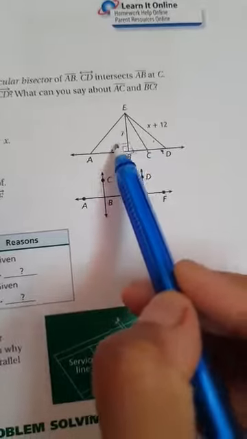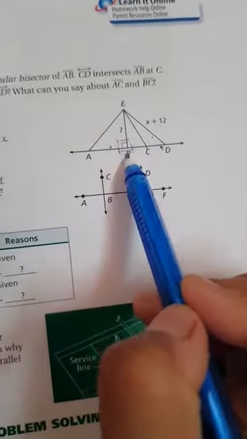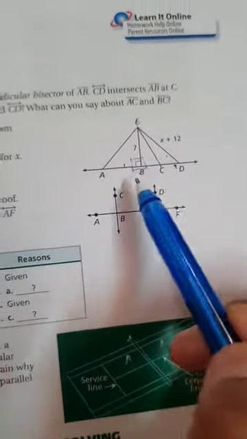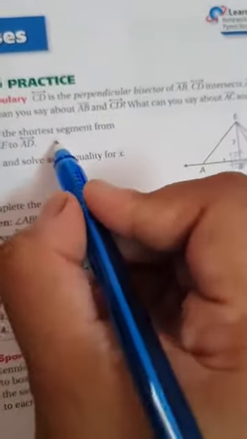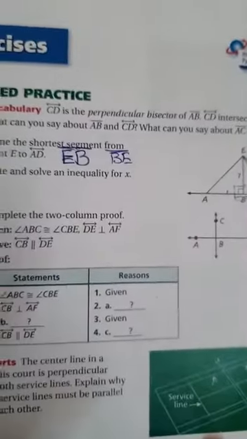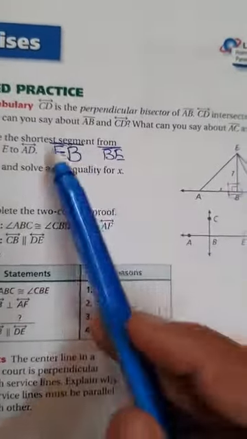So I told you, wherever there is this perpendicular sign, you have to know that will be the shortest length. So the shortest length is going to be EB or BE. This is also right. However you read the segment, it's going to be the same.